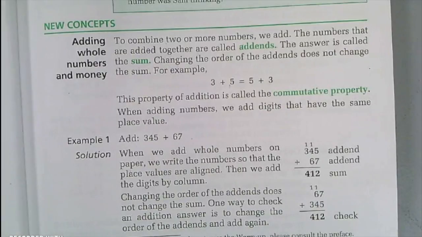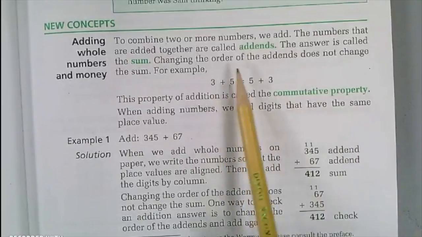Mathers, and welcome to our first Saxon math lesson together. Today we're going to be learning about adding whole numbers and money, subtracting whole numbers and money, and some fact families. So first we have some key vocab.